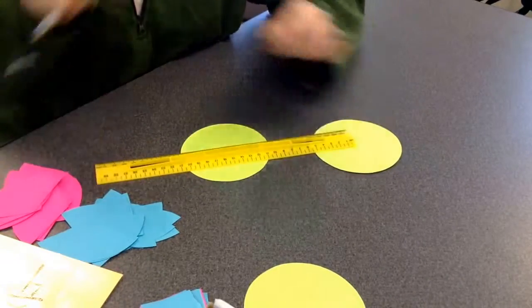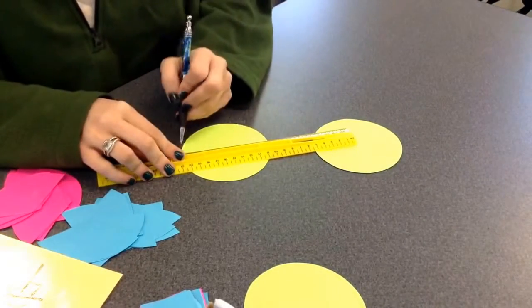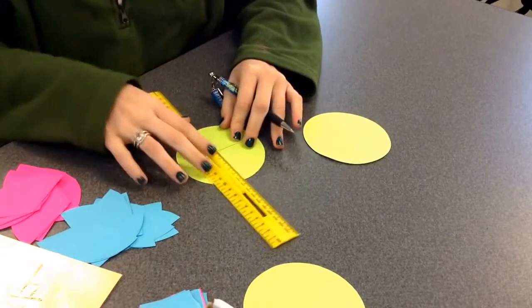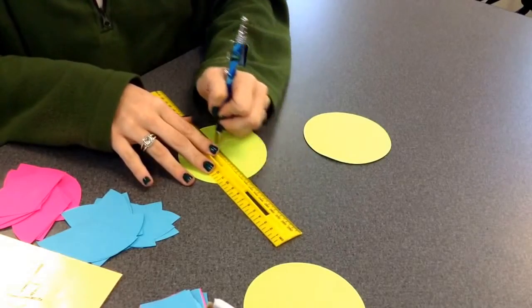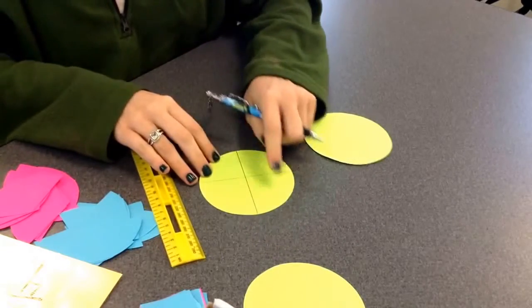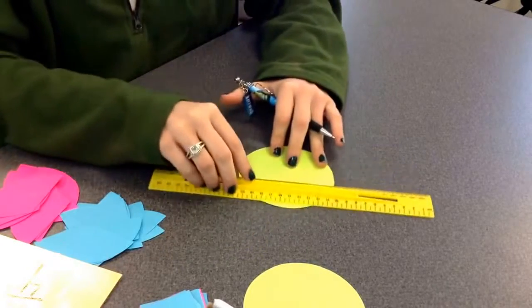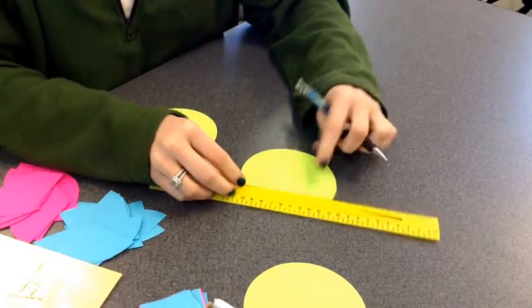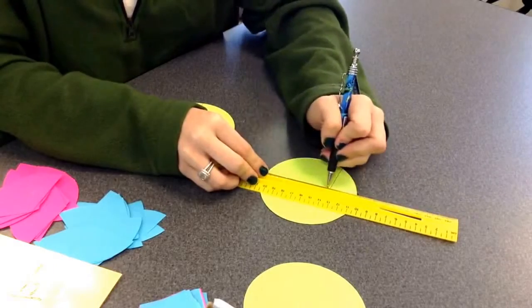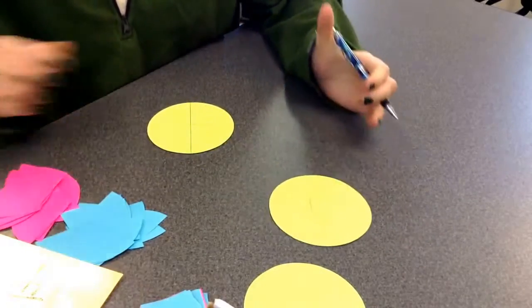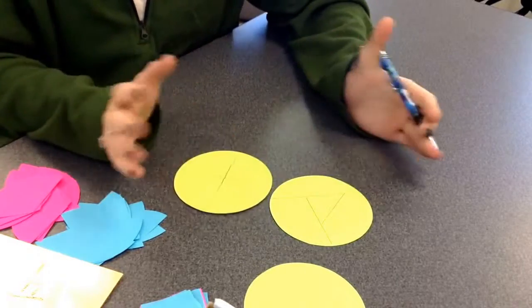So if I'm going to make a proper fraction, I'm going to make sure to divide the whole up into equal pieces. So each piece is equal and they make up a whole. What a fraction doesn't look like are a bunch of pieces that aren't equal and that don't match up. The little pieces don't make up the whole and they're not equal.